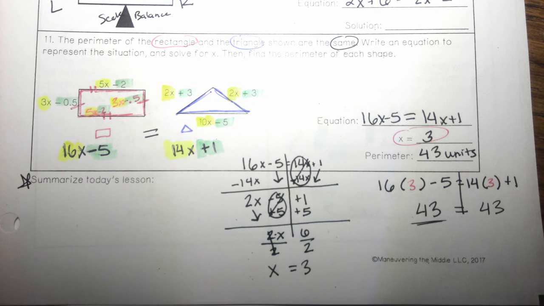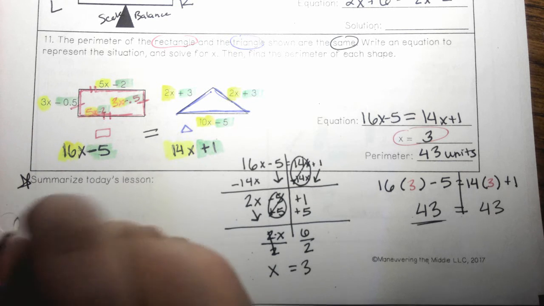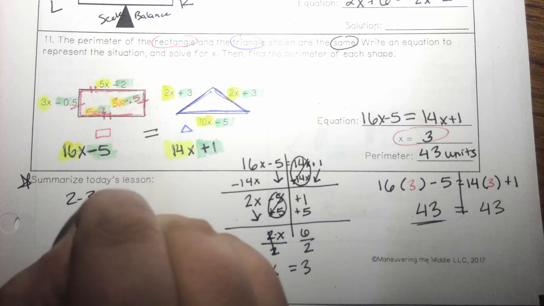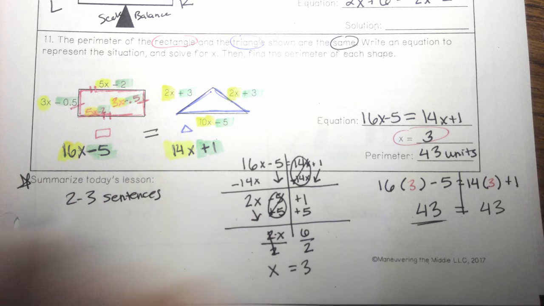You'll need to do this part in class. Just summarize today's lesson. Probably 2 to 3 sentences sounds good. So we've practiced what we've been doing the past few days, and we also wrote equations using some new models.